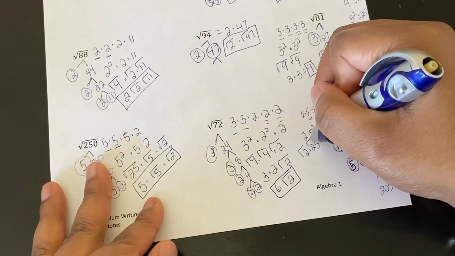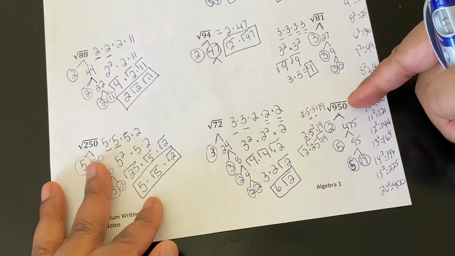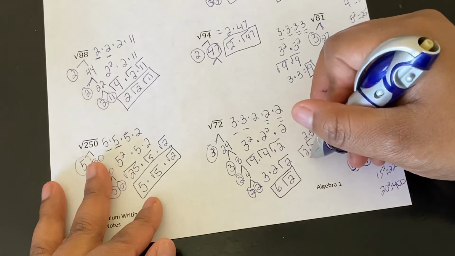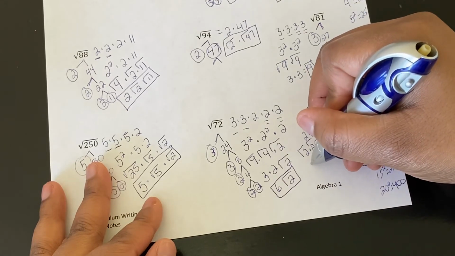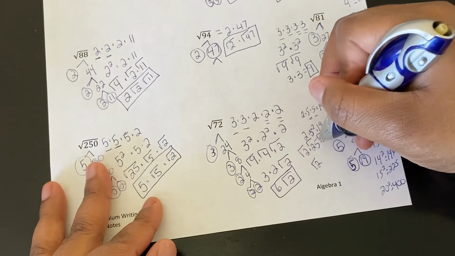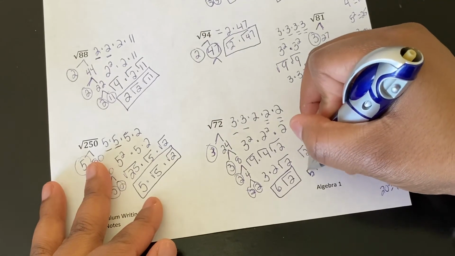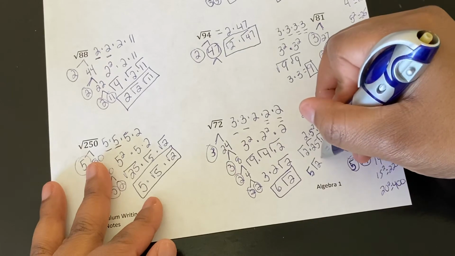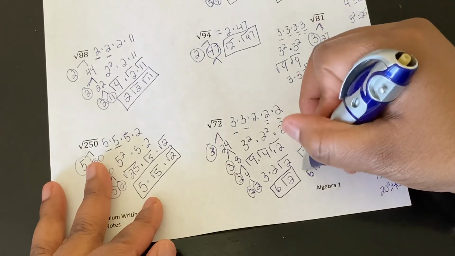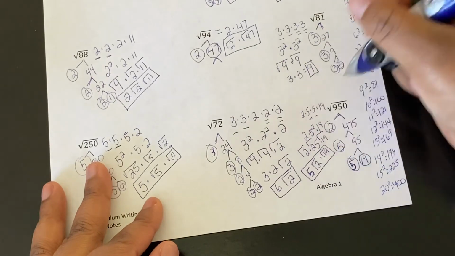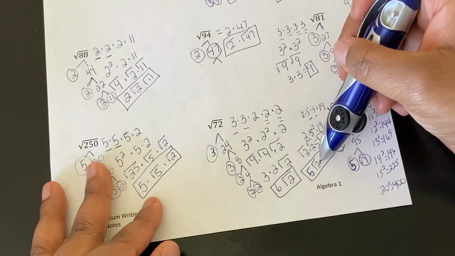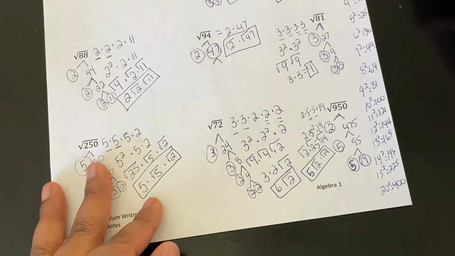Put your square root signs, because remember, we're dealing with the square root of 950, so they all have to have square roots. The square root of 25 is 5, so I'm going to put that in front of the square root sign, and then times the square root of 19, which is not a perfect square, so there's no answer for that. So the square root of 950 simplified is 5 times the square root of 2 times the square root of 19.